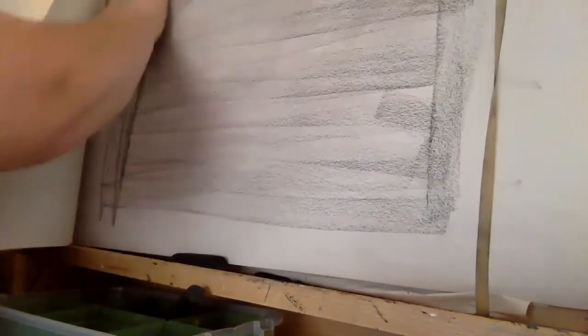Let me fix this a little bit. It's kind of weird. All right, so you just kind of put some lines on it, and then you soften it. Fortunately, mine must be my, oops. So let's do this really quick.